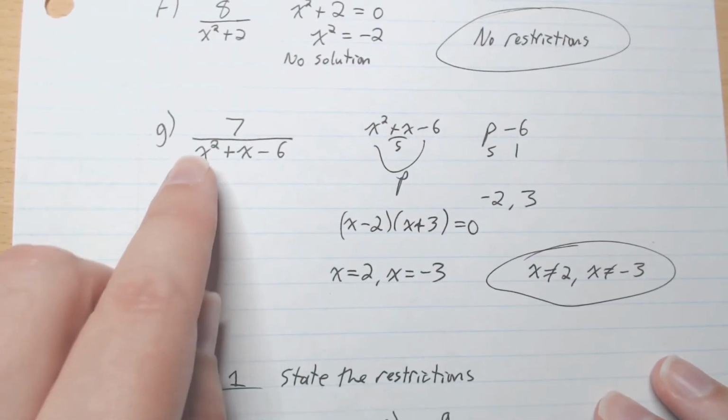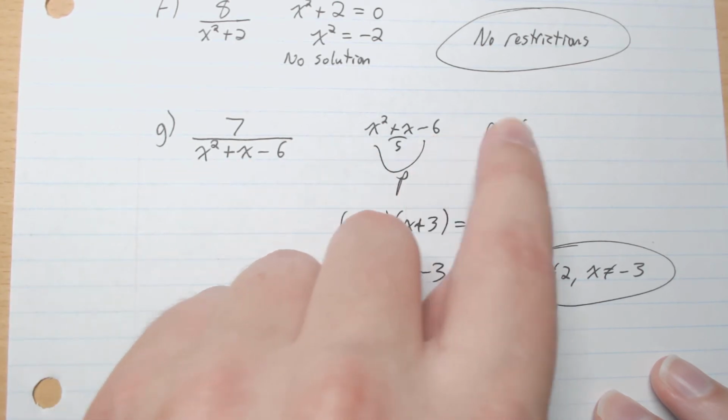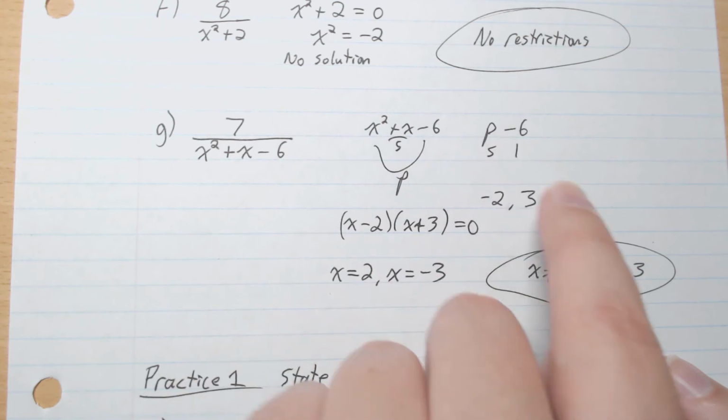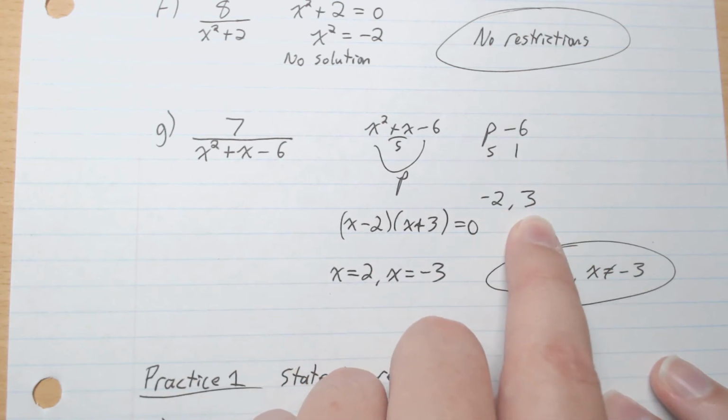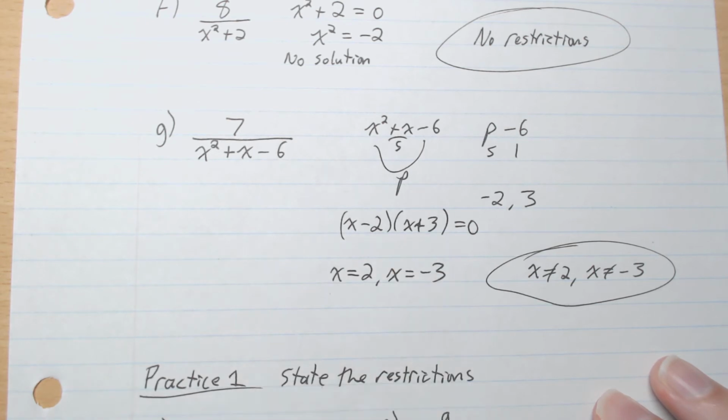G. If the bottom is 0, we're going to see if we can factor it. Product negative 6, sum of 1. Those two numbers are negative 2 and 3. So we can rewrite this as x minus 2, x plus 3. What do you plug in to get 0? 2 and negative 3. So those are the restrictions. X cannot be 2 nor negative 3.